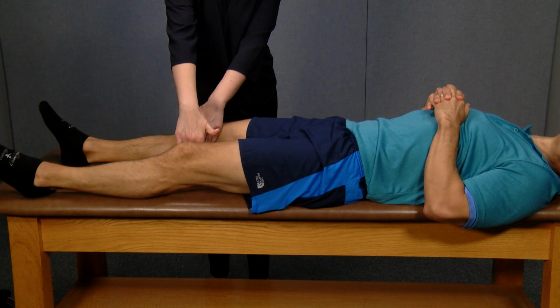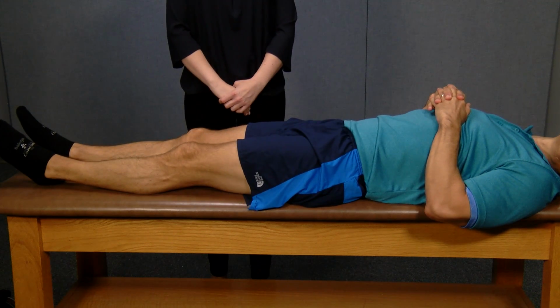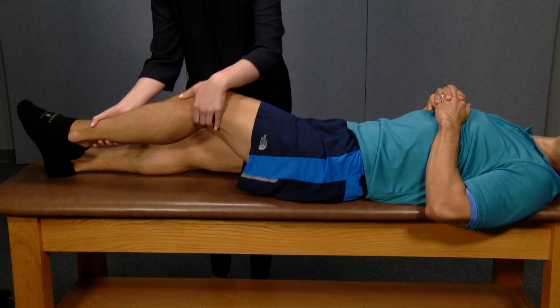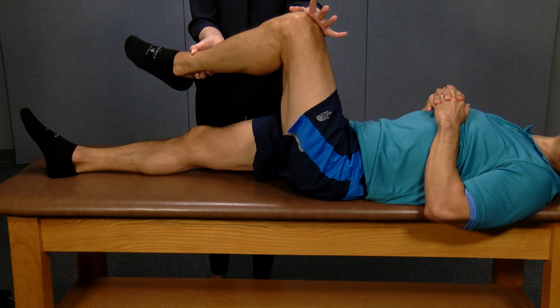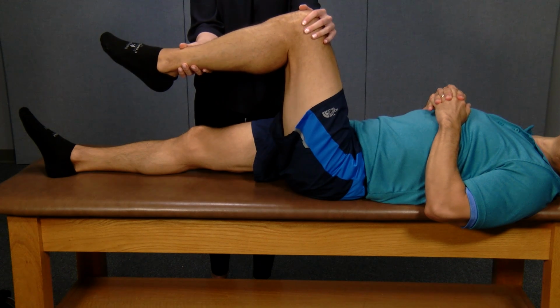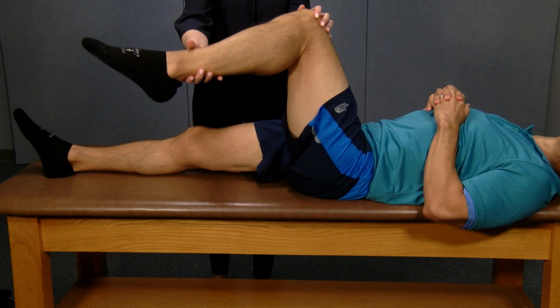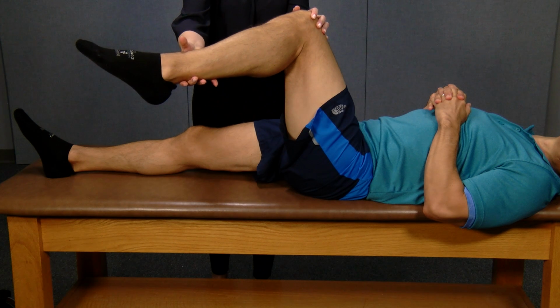To test internal rotation, externally rotate your patient's hip and have him try to bring it back to midline against resistance. To test external rotation, internally rotate your patient's hip and have him try to bring it back to midline against resistance.